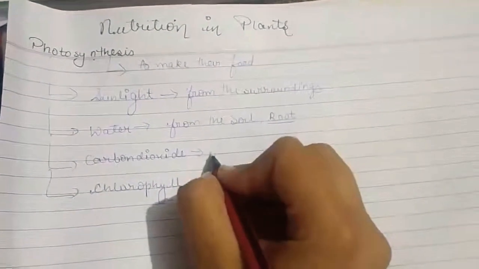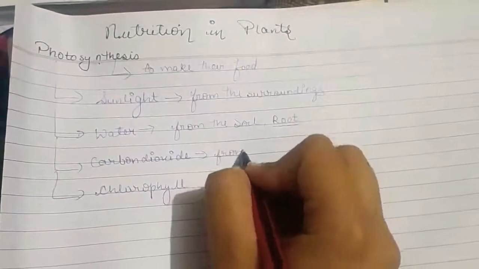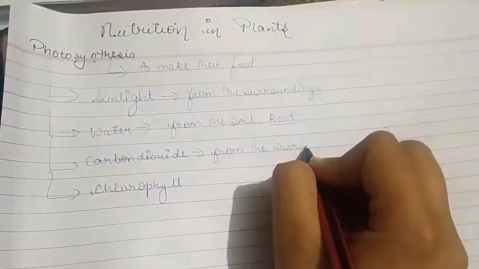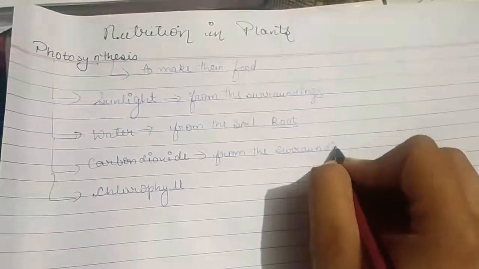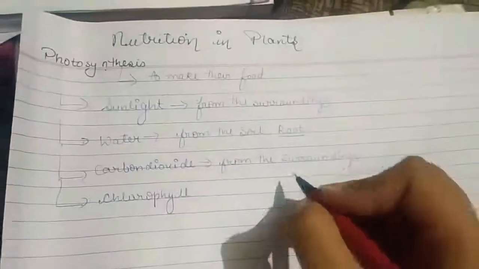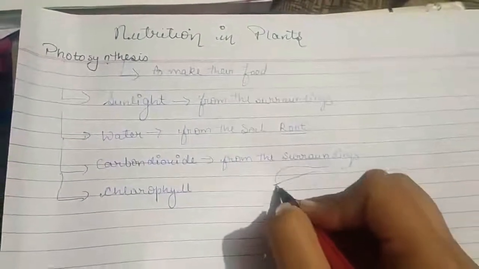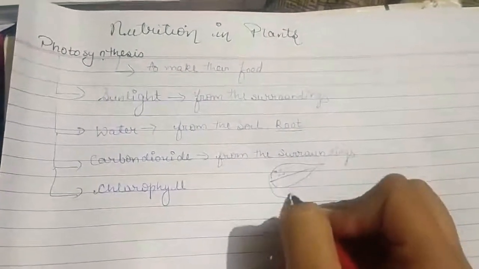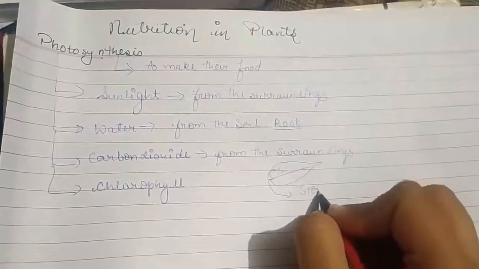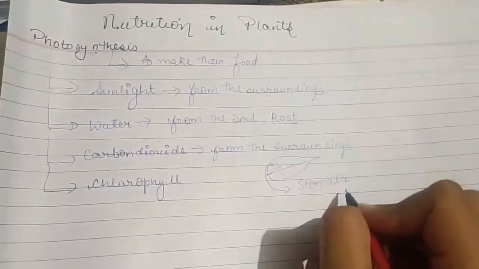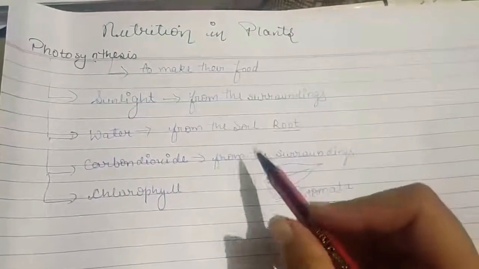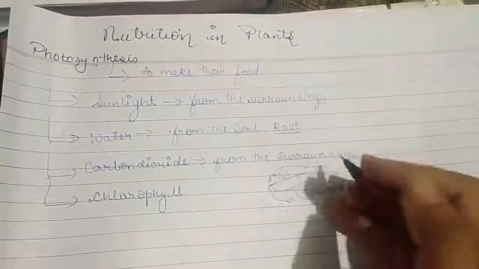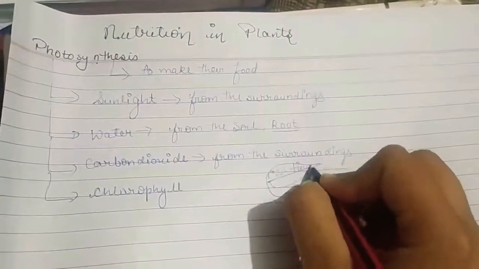Carbon dioxide is also taken from the surroundings with the help of tiny pores present on the leaves. Usually these tiny pores are known as stomata. Plants take carbon dioxide with the help of stomata, which are the tiny pores.